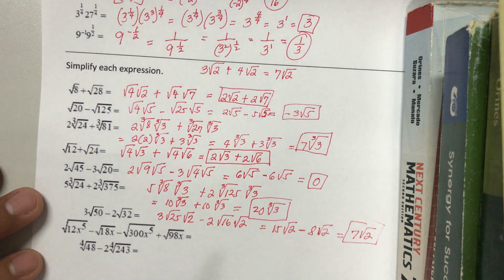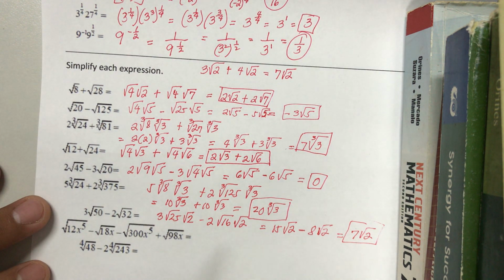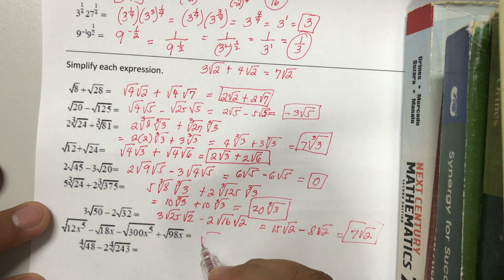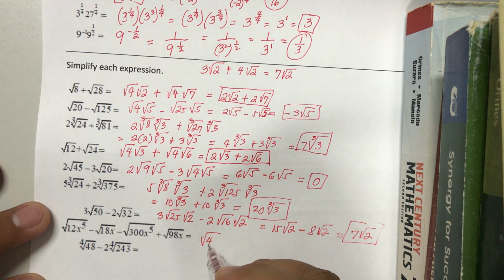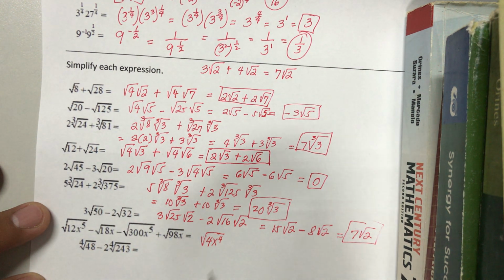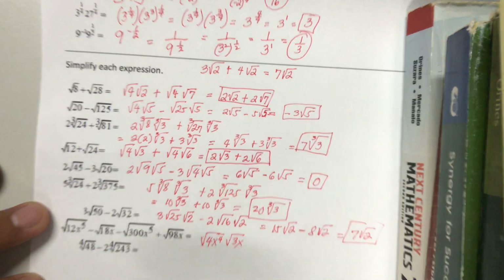Okay, next. The square root of 12x to the power of 5 minus the square root of 18x minus the square root of 300x to the power of 5 plus the square root of 98x. So this is the square root of 4x to the power of 4 times the square root of 3x.